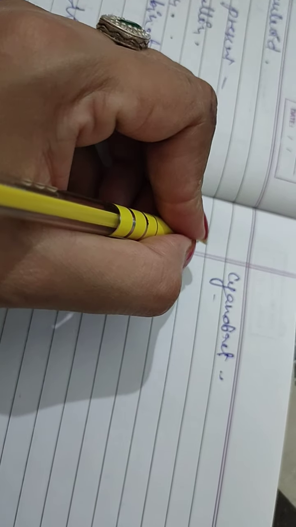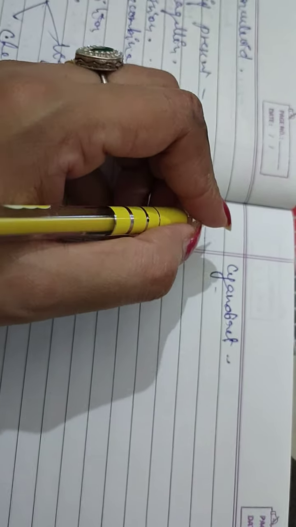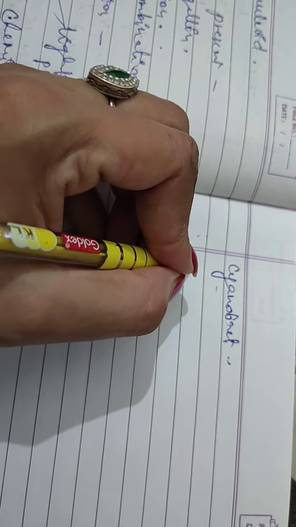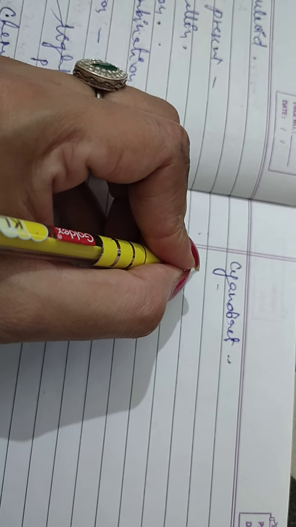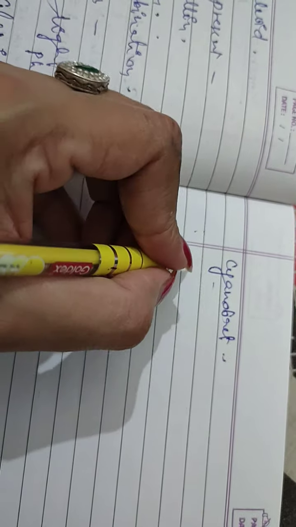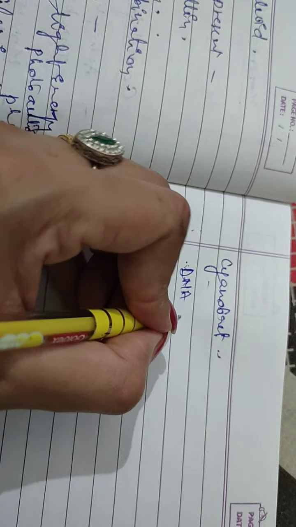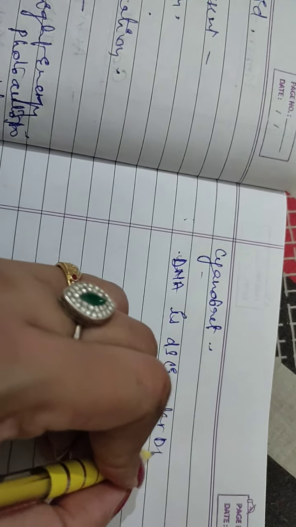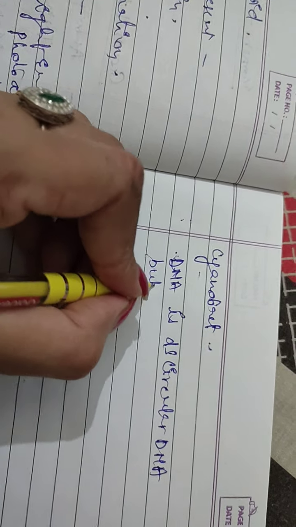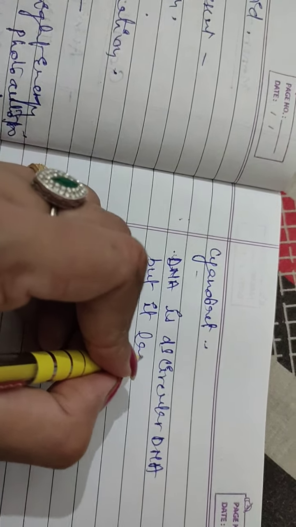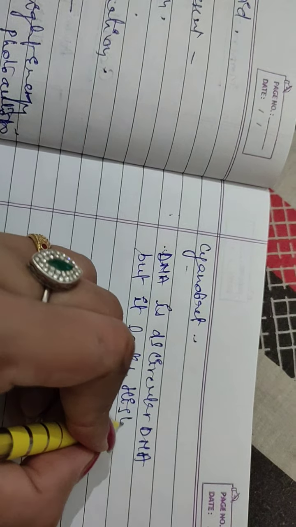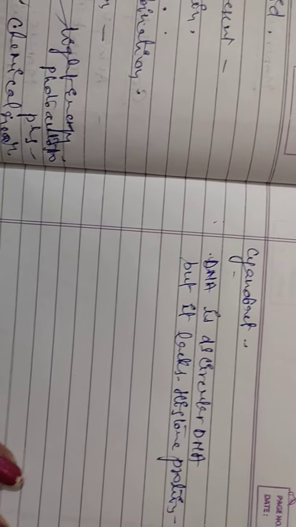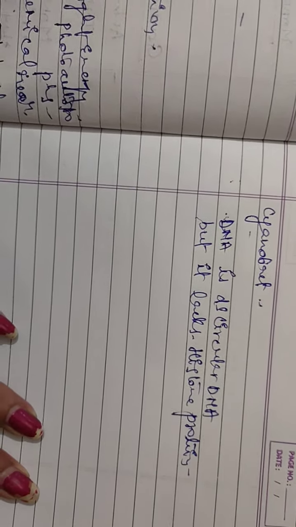And some other points like, I told you that their DNA does not have any protein, and that protein name is histone. So their DNA is double stranded circular DNA, but it lacks histone protein. It does not have histone protein. It is not bound by histone protein.